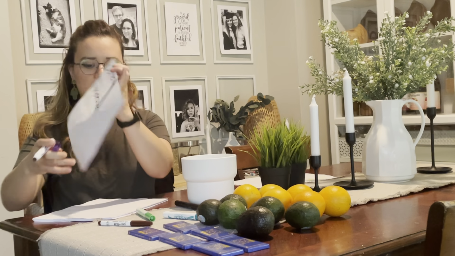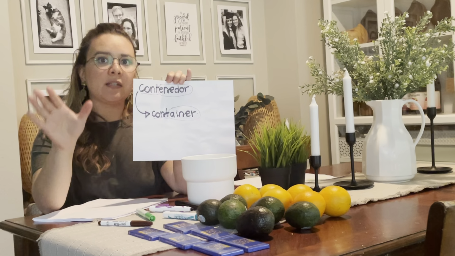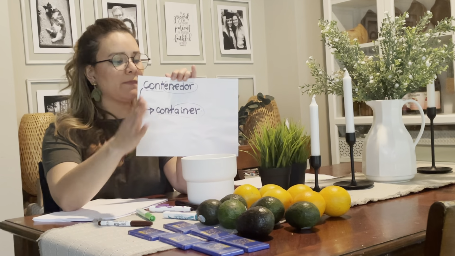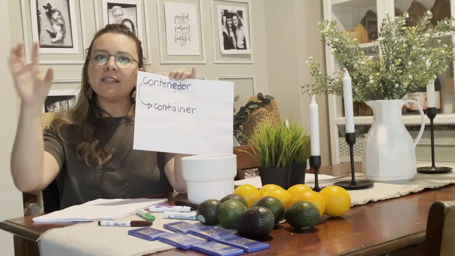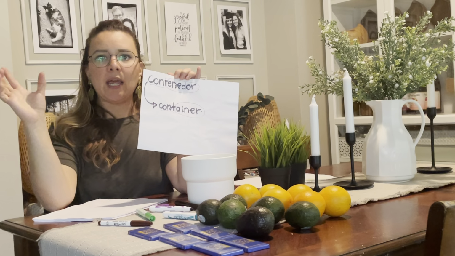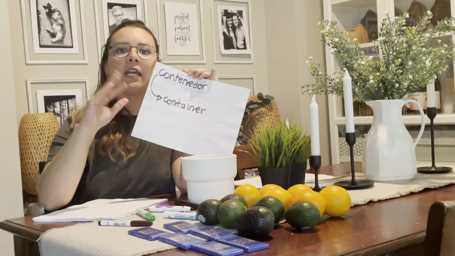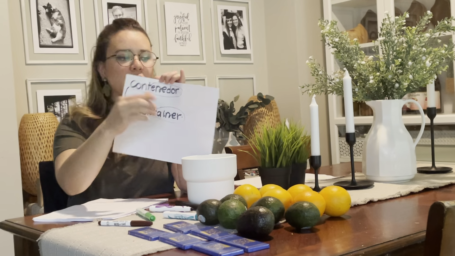So he has a way to relate words to see the similar things and the ones that are different. Find something related for you and remember the word that you're looking for. Container, contenedor. You kind of relate those words.